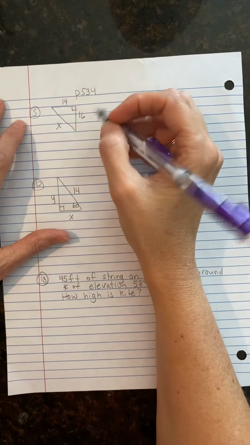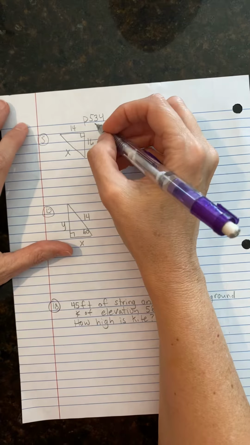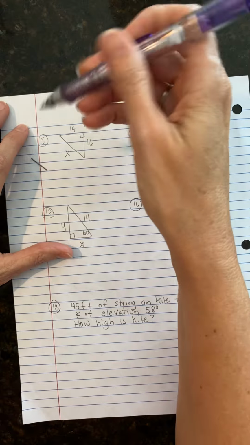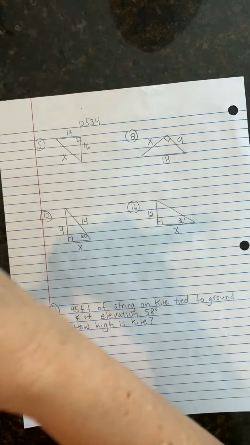Hi guys, these are some selected problems from the review assignment on page 534.